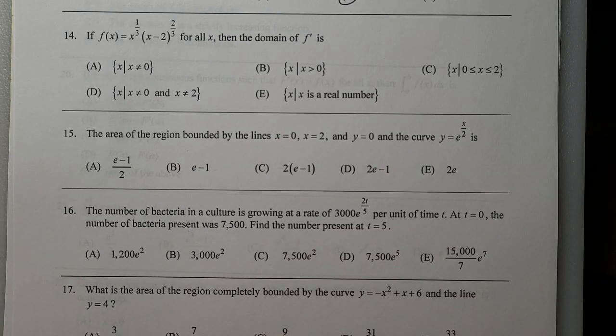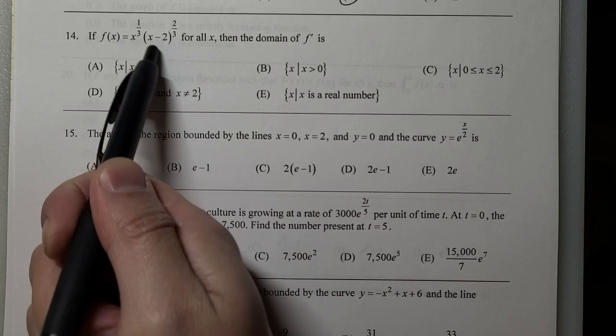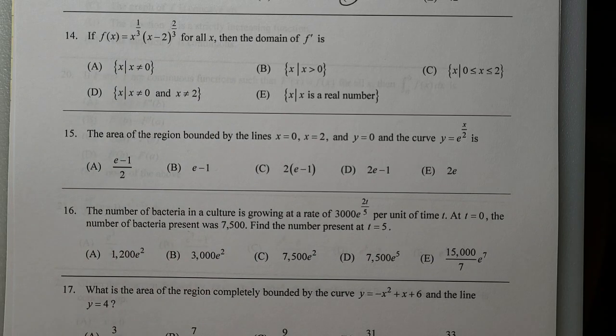Number 14, f of x is x to the 1/3, times (x minus 2) to the 2/3. For all x, what is the domain of f prime? So to find f prime, we differentiate this. We would need the product rule. Product rule is first d second plus second d first.